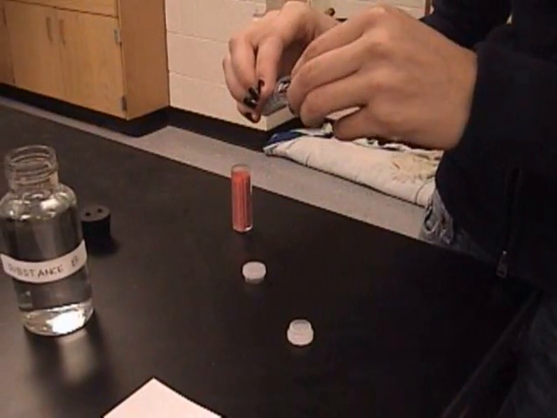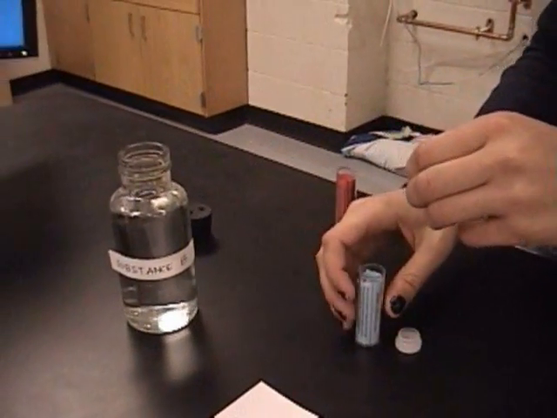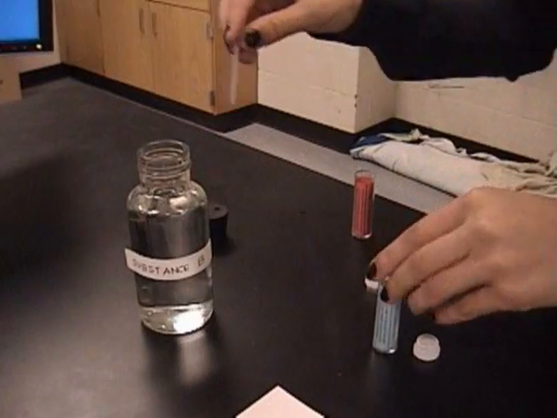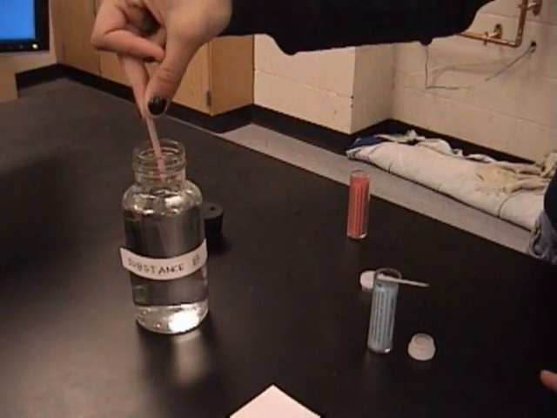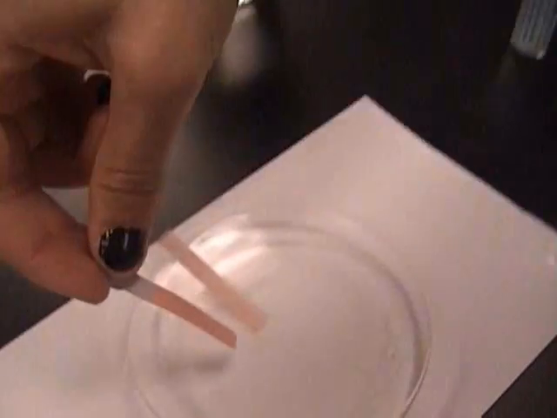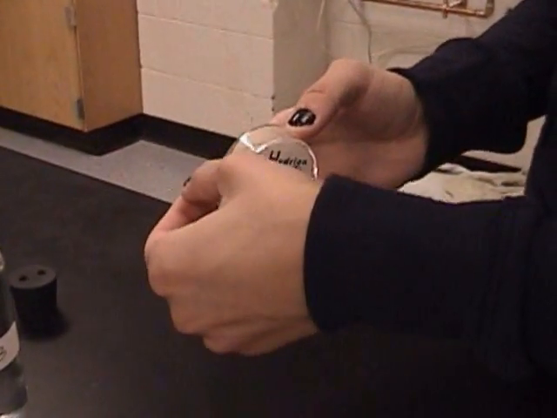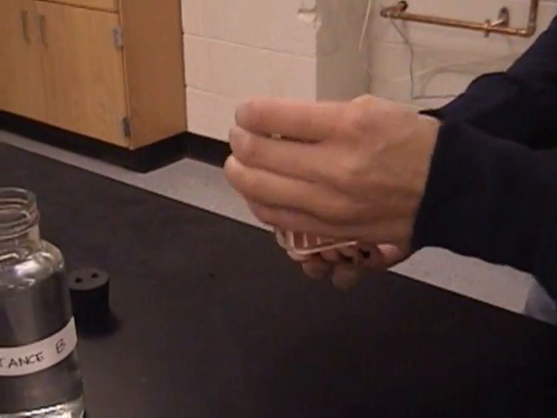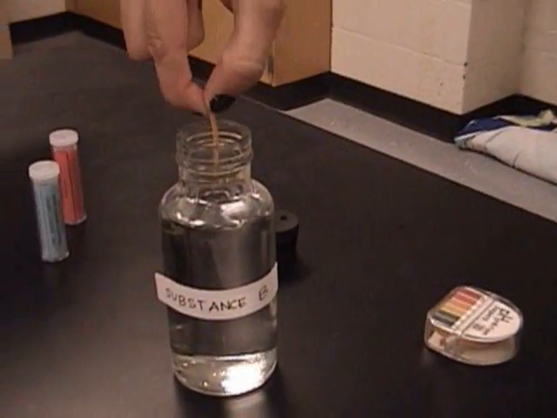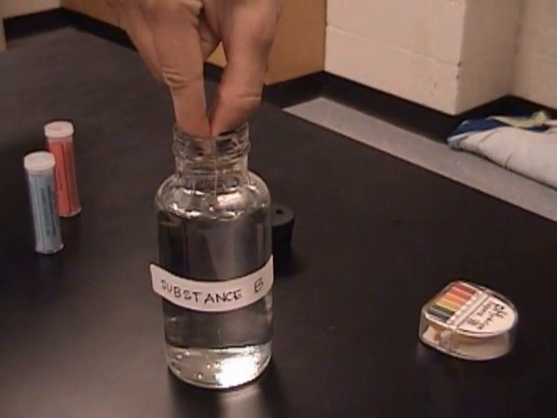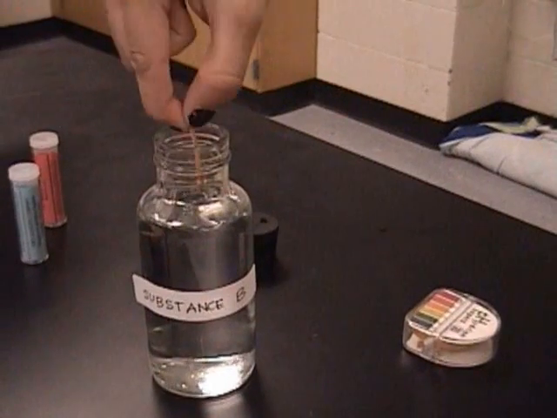Repeat this process with the blue litmus paper. You will use the same process for testing with pH paper, except that with the pH paper you will match the color that the paper turns to the closest color on the pH paper dispenser.